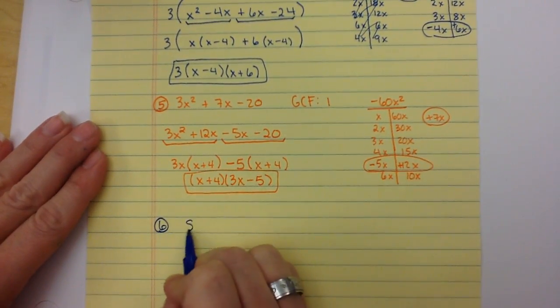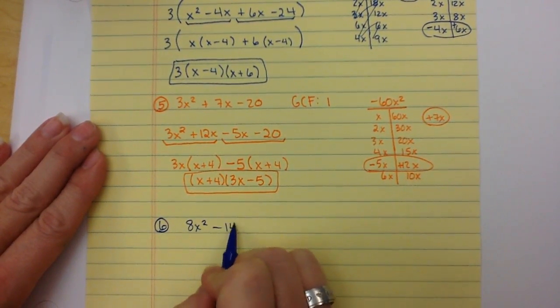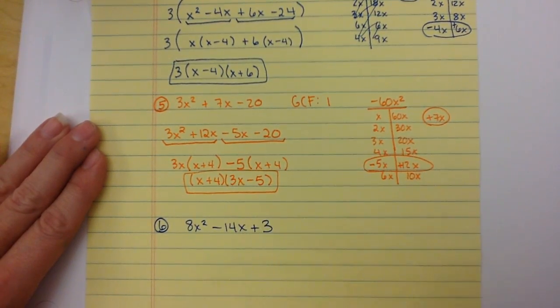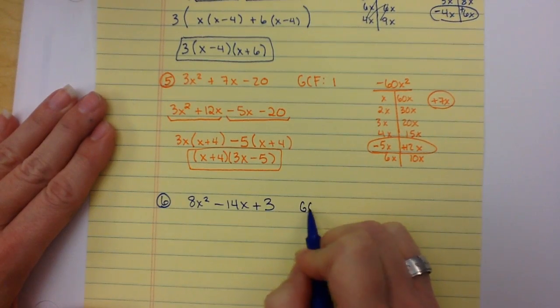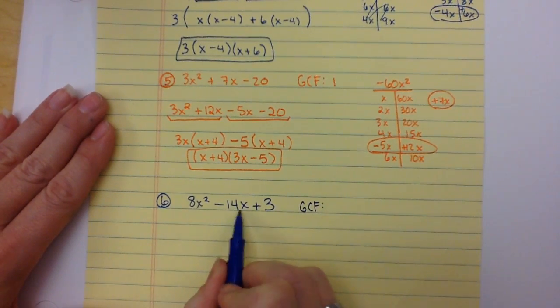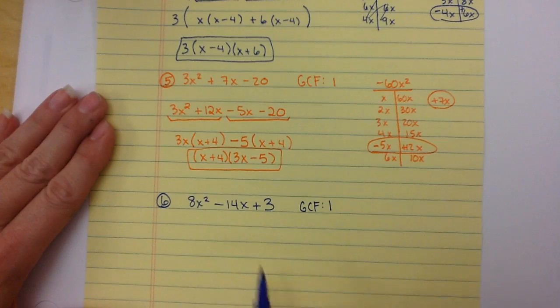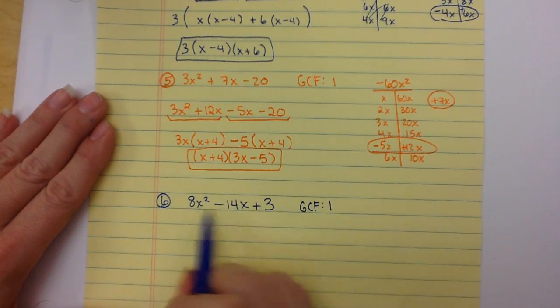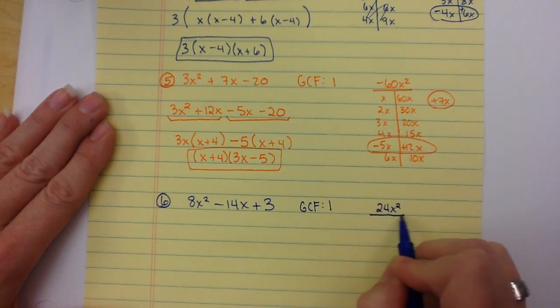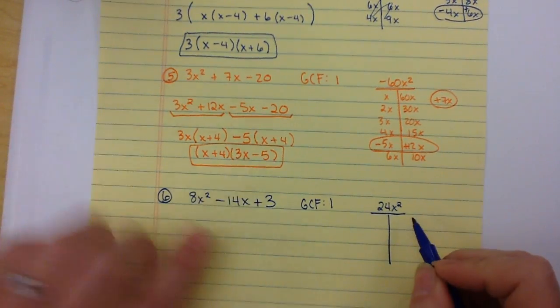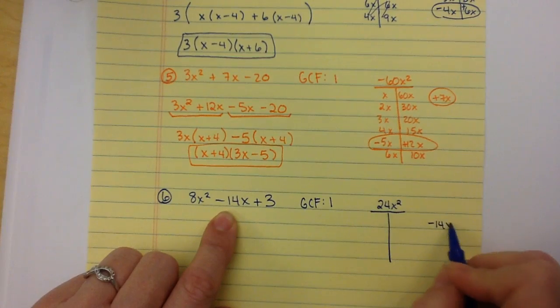This will be our last AC method, 8x squared minus 14x plus 3. Is there a GCF? Only one. So we AC method. So we're looking for a pair that would multiply to 24x squared, but add to negative 14x.